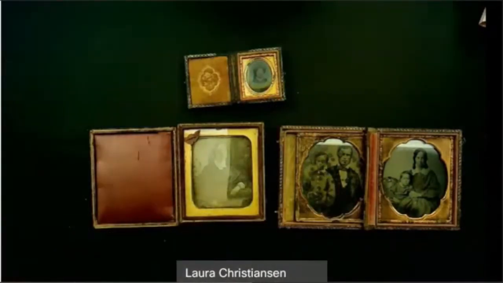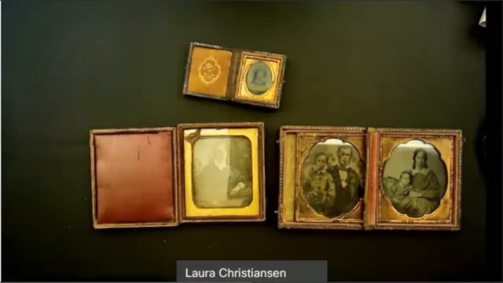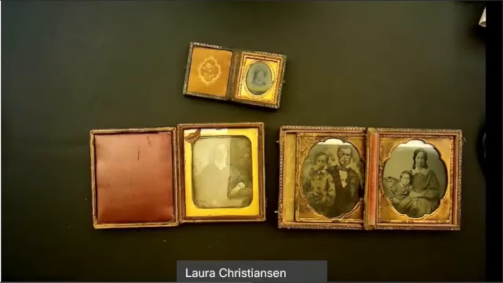Here we have some embossed velvet. They also would be able to make all sorts of other things with daguerreotypes because it is a metal object. You could make jewelry. So you see people with lockets with daguerreotypes, or even later you'll have rings and other small objects where they've produced very small daguerreotypes.